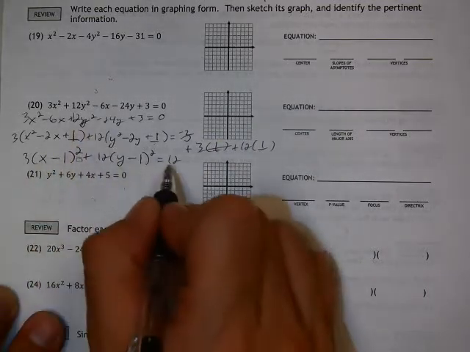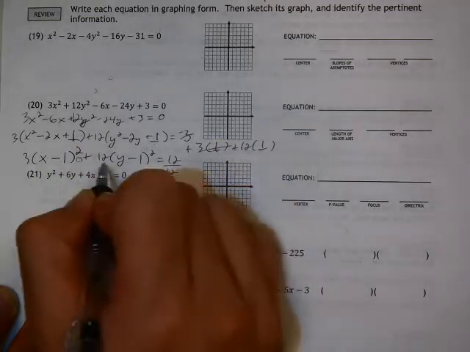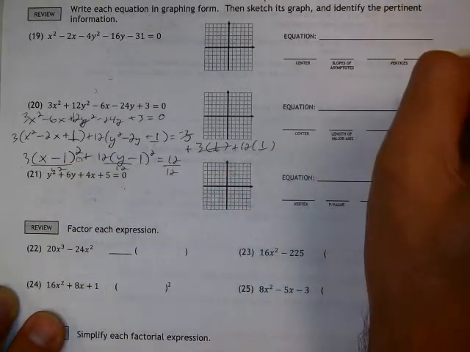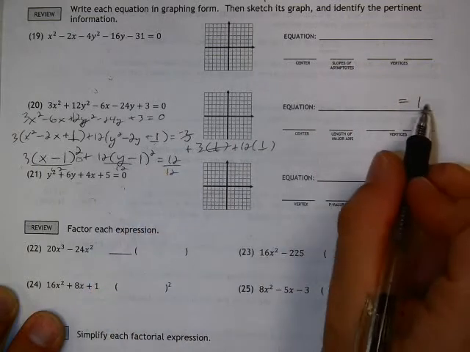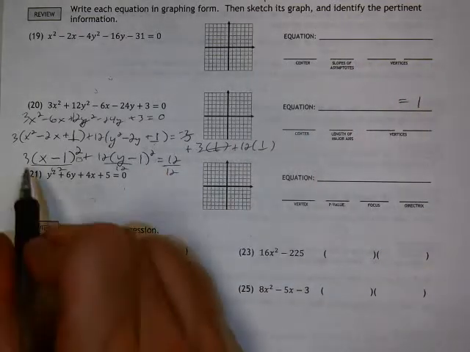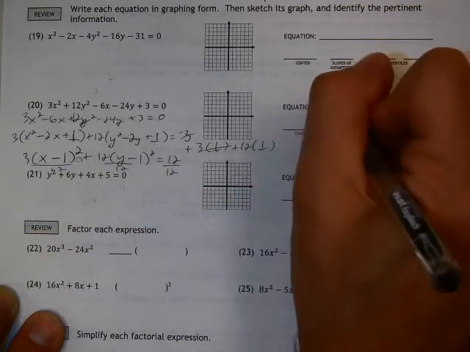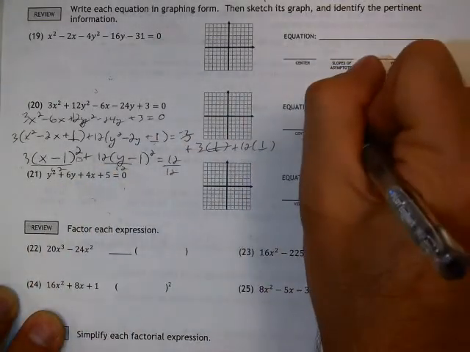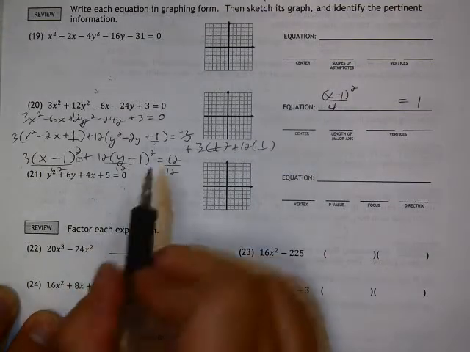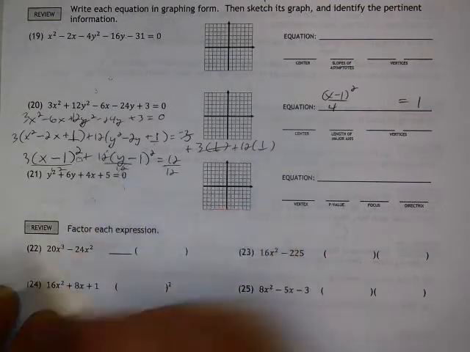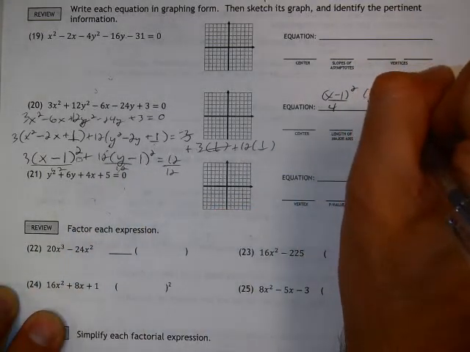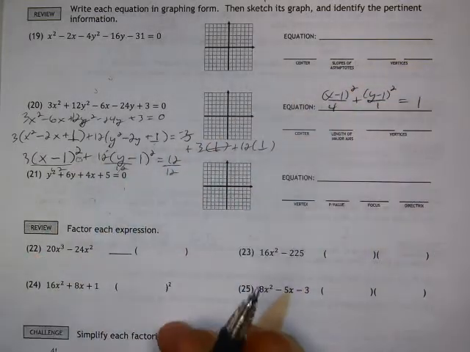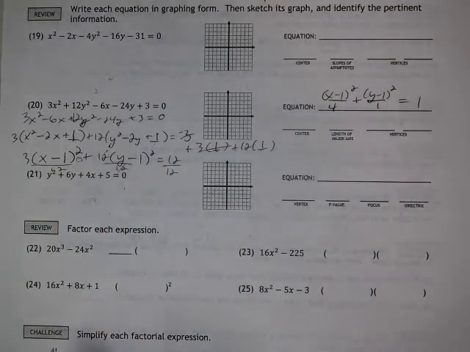Now I'm going to take everything and divide it by this 12. When we have the ellipse, or hyperbola, we want the 1 on the right side. So this will give me a 1 here, and the 12 is the 1. 3 and 12 cancel, which means under x minus 1 squared, 3 into 12 goes 4 times. Here both 12's cancel, so I'm left with y minus 1 squared over 1. The addition is in the middle. So there's my equation in graphing form.